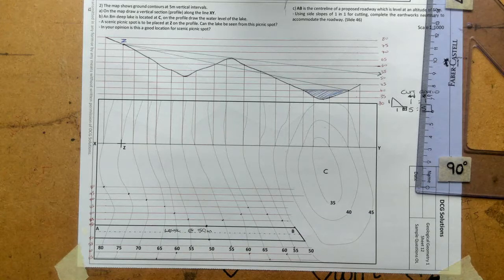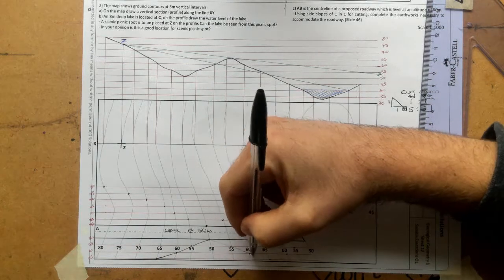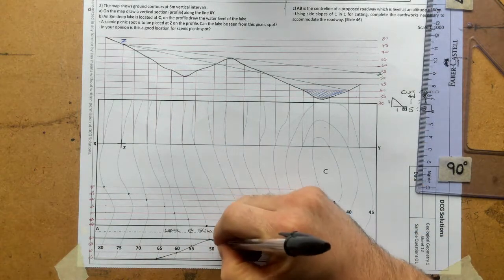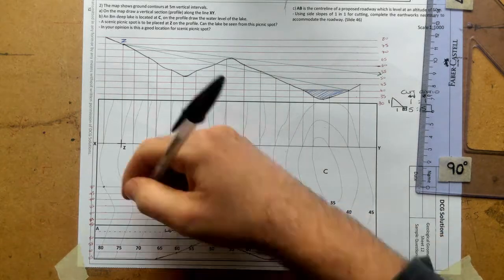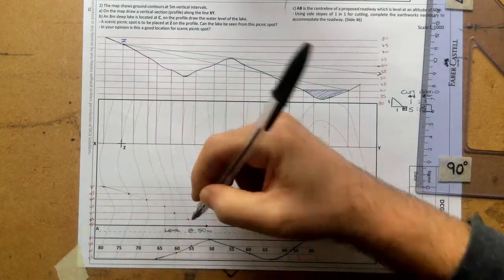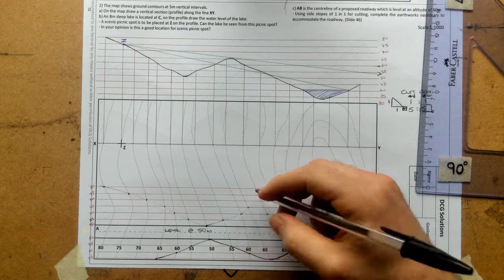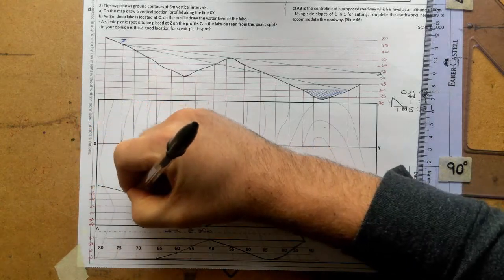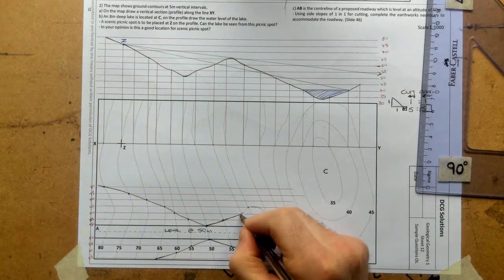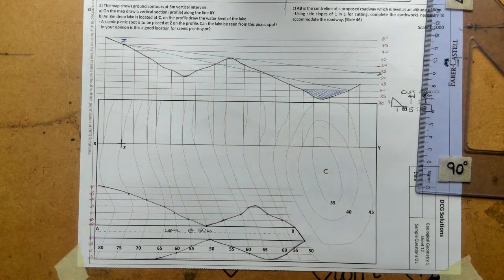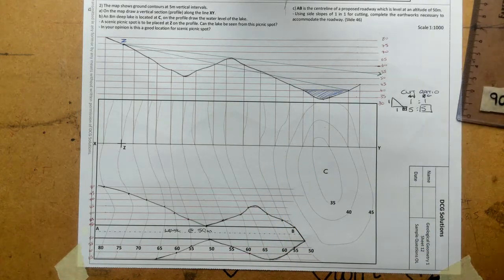So what I'll do now is quickly sketch in those, so I'll speed up the video. Okay, so there you have it. That there is the earthworks necessary for the road.